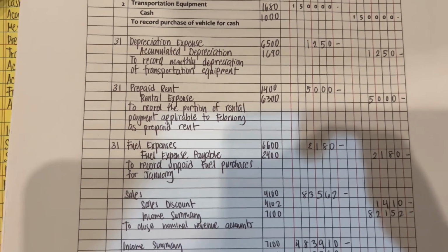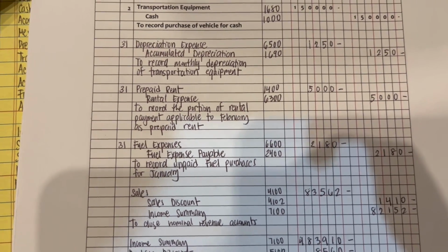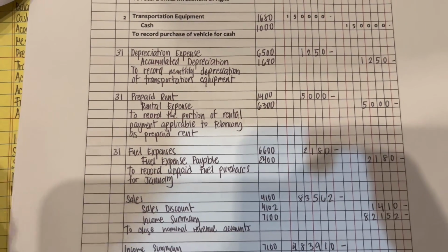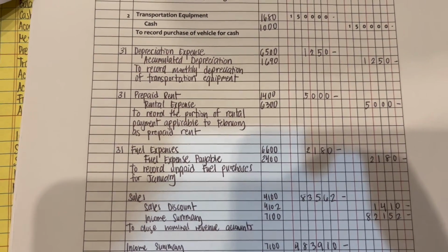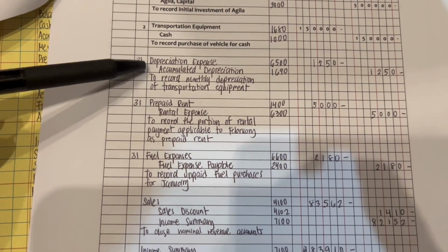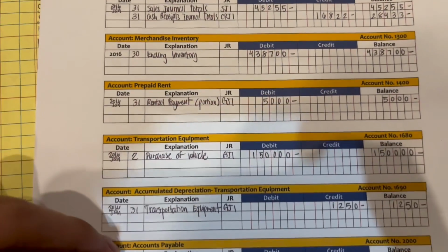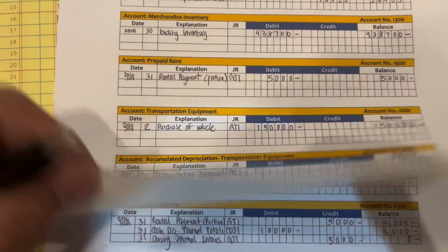So after we record the adjusting entries in the general journal, we will now post them on the general ledger. So let's make an example. The example is depreciation expense. We'll find on the general ledger the account of depreciation expense.